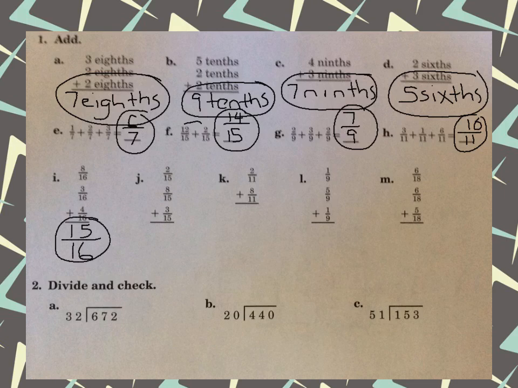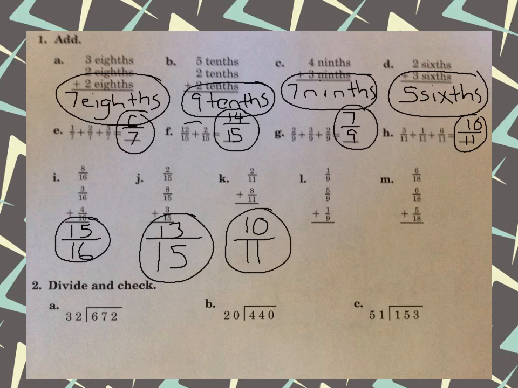J, we have 15 as our denominator. And then add up our numerators. 2 plus 8 is 10, plus 3 more would be 13. 13 fifteenths. K, our denominator is 11. Let's go ahead and add up our numerators of 2 plus 8, that'd be 10. And we get 10 elevenths.